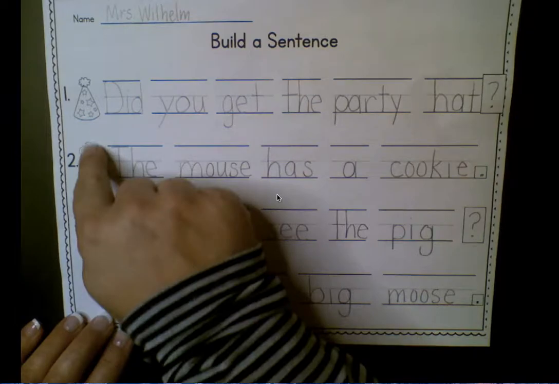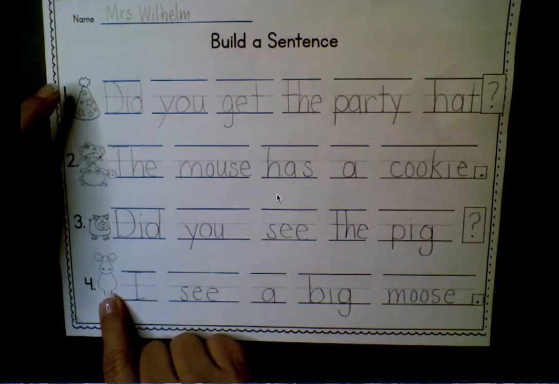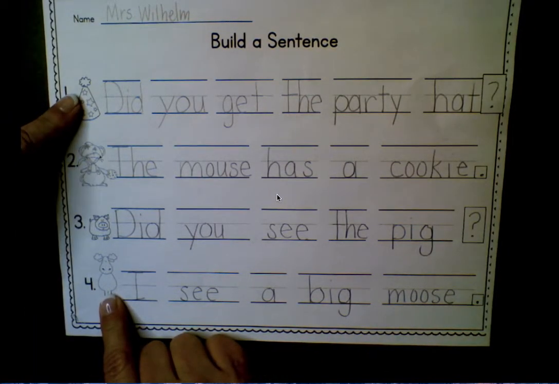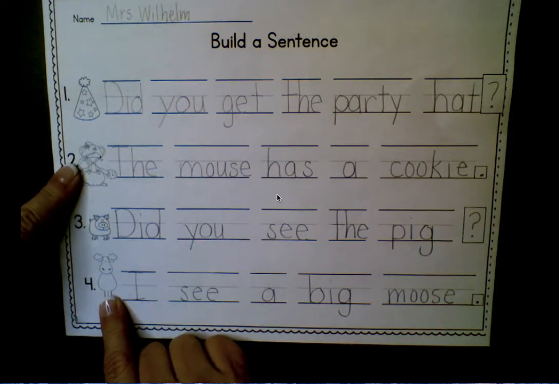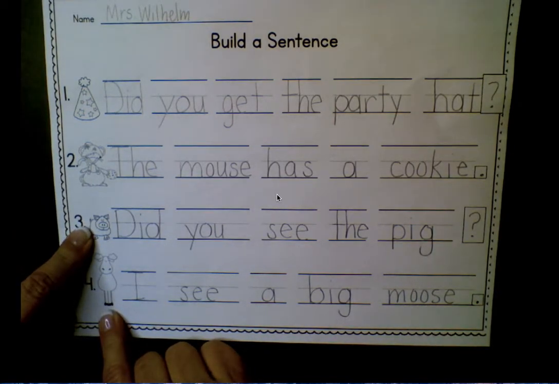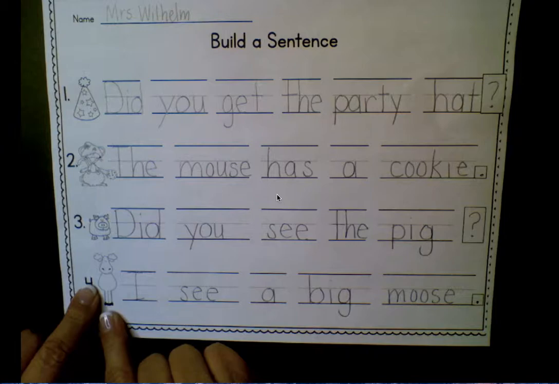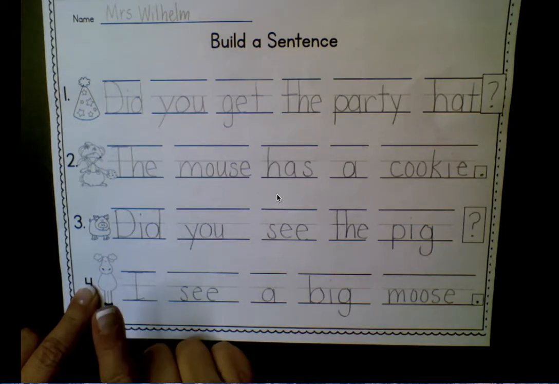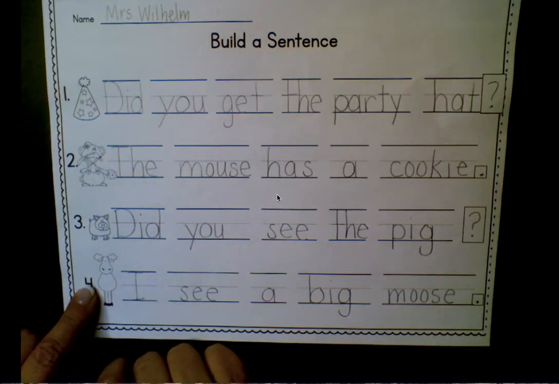Now, these characters might be familiar to you because there's a story called If You Give a Pig a Party, If You Give a Mouse a Cookie, If You Give a Pig a Pancake, and If You Give a Moose a Muffin. Have you listened to those stories already in class? If not, you're probably going to be listening to them really soon. I hope you enjoyed making some sentences with me, boys and girls.